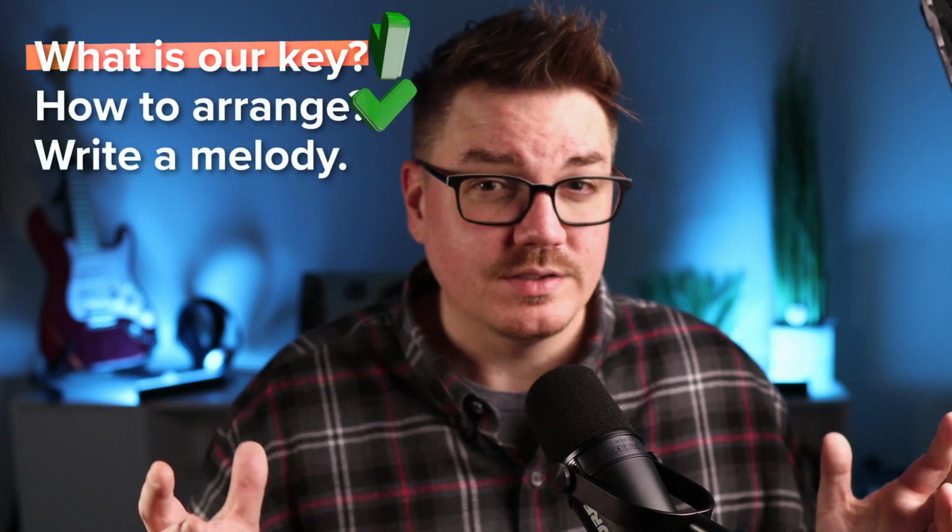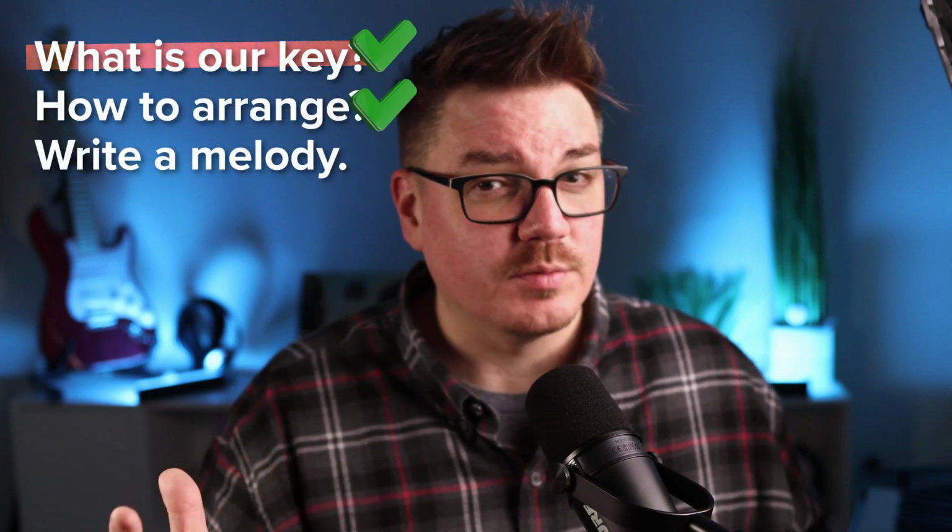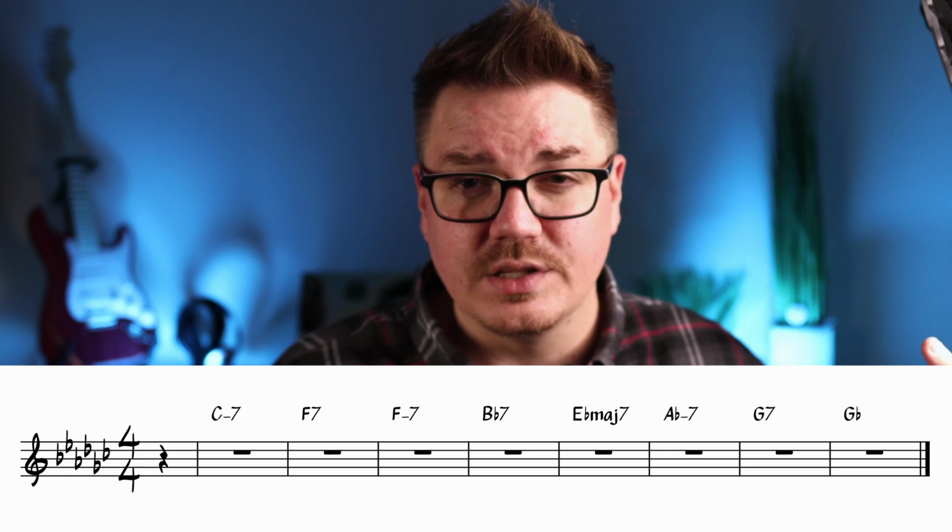So now that we're here, I think we've answered our first question, which is what is our key center? Our last chord of the progression is G flat major. So there we go. We're in G flat major. It feels kind of weird to me that we end in G flat major when we started in C minor, but we got there completely logically through functional harmony. So now for the really tricky part, we've got to write a melody.